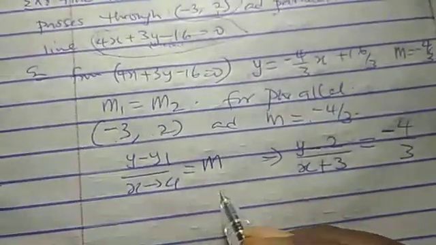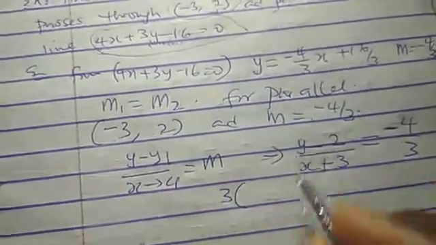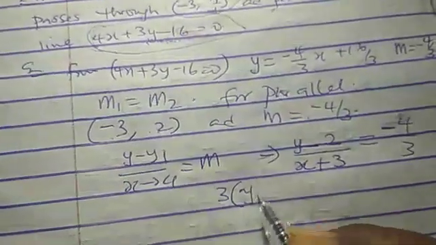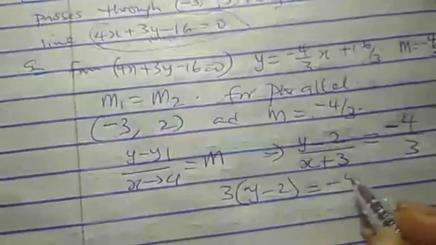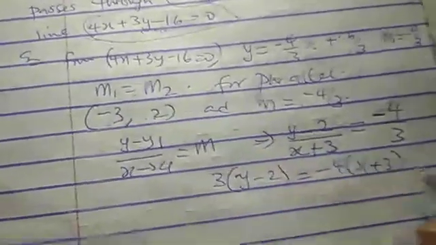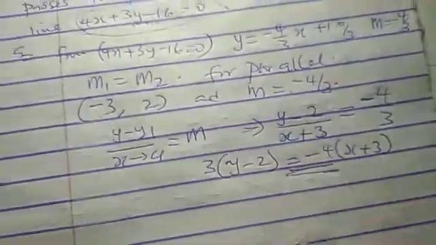Then this will be equal to minus 4 into x plus 3. So I don't need to go further here. Then you can decide to continue. You can continue to get your final answer.